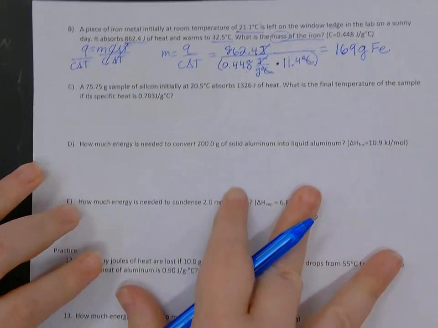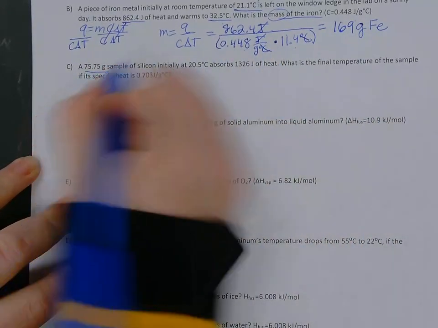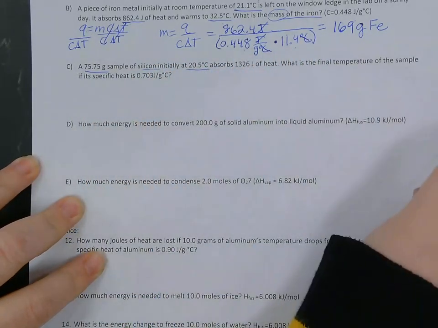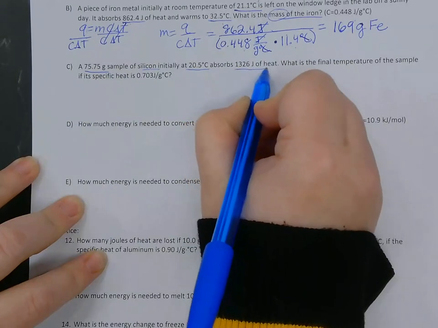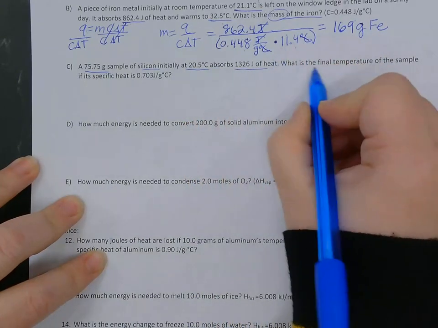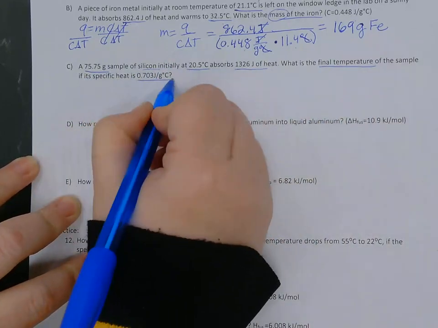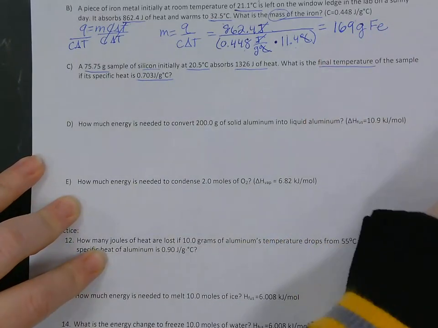All right, let's check out another one. So we have a 75.75 gram sample of silicon. It's initially at 20.5 degrees Celsius and absorbs 1,326 joules of heat. What is the final temperature of the sample if its specific heat is 0.703? So this one is looking for one of our temperatures.